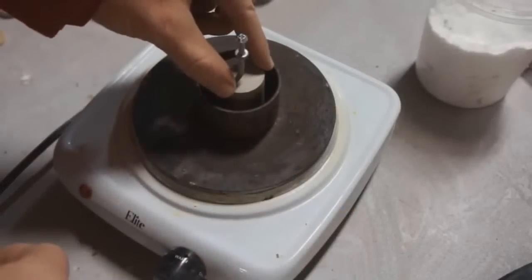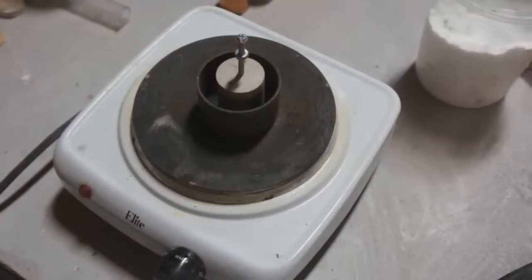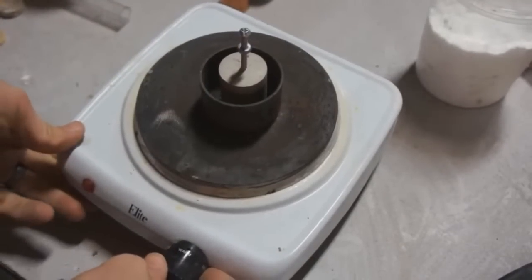All right, so at least we're ready to start adding the material around the cell. And I've got the hot plate set to warm.